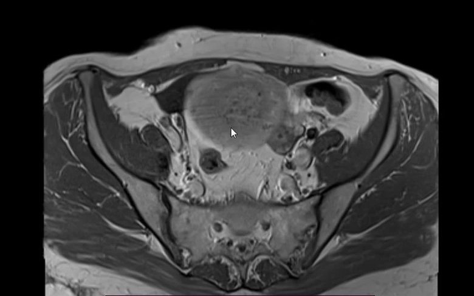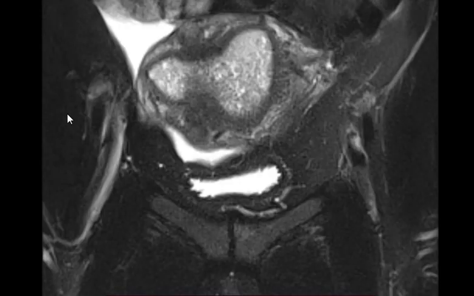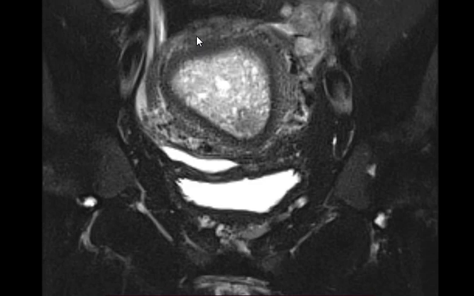Here we have to see carefully and look for the junctional zones. Any sign of invasion, we should report it. I'm interested in the diagnosis rather than whether it's invasion or not.